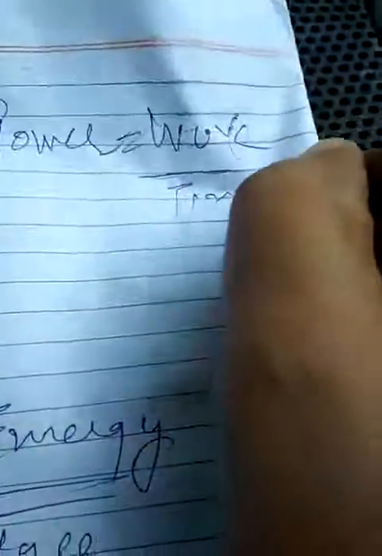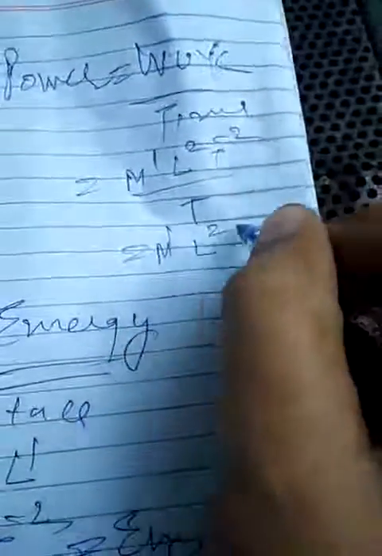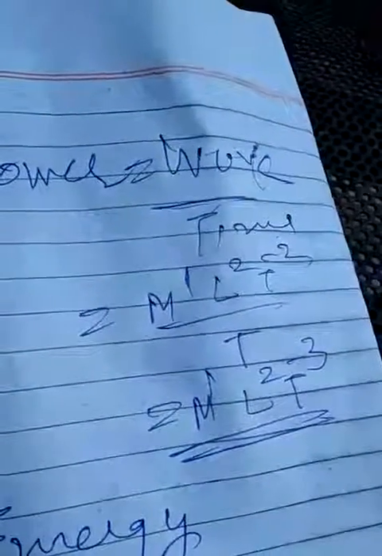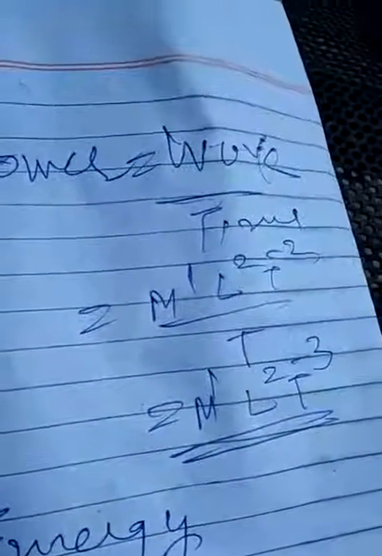Then another important thing is power. Power is defined as work upon time. Work has M1 L2 T minus 2 divided by T. So it will be M1 L2 T minus 3. So these are the basic quantities which we have discussed for all the simple quantities. Similarly, next we will discuss some more complicated quantities, and we will discuss in detail.